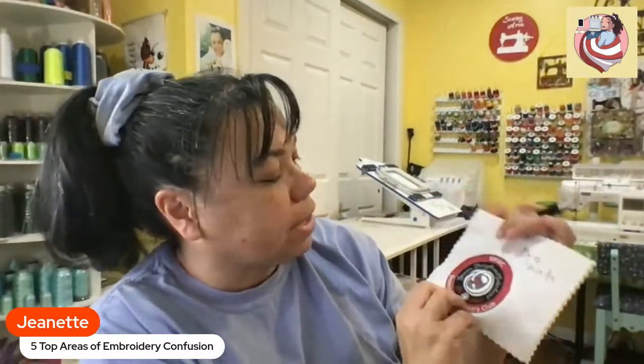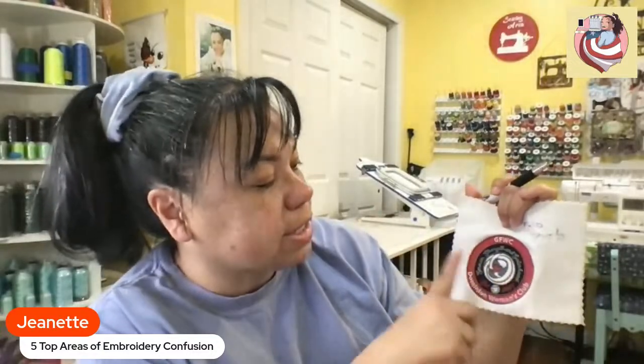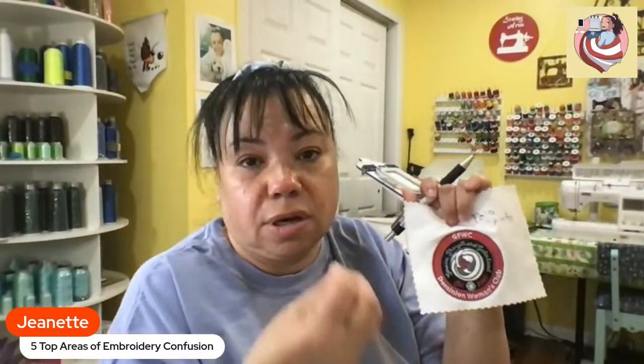Okay, so when I have these types of designs, and you're going to come across them, you have to look at the details and break it down and say, okay, what are the parts of the design that can be done in a 40 weight thread, and what is it that I have to get a 60 weight thread for in the design. So you have to learn the designs.